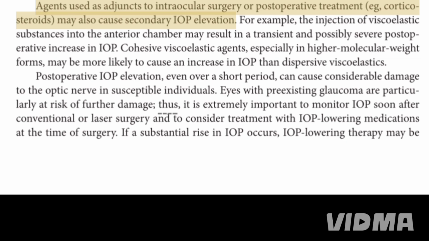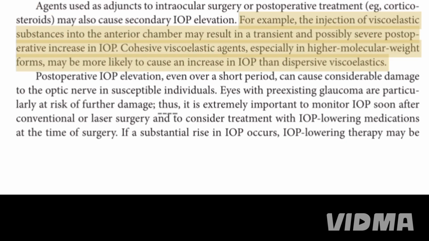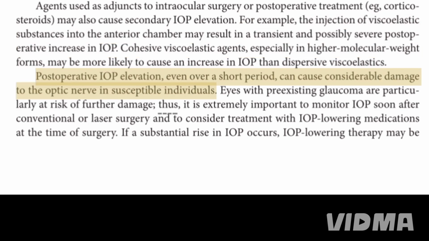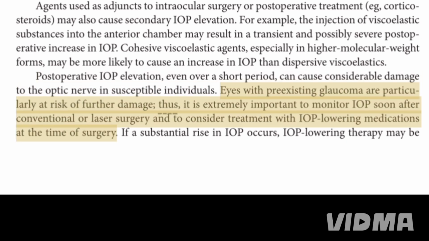IOP elevation. For example, the injection of viscoelastic substances into the anterior chamber may result in a transient and possibly severe postoperative increase in IOP. Cohesive viscoelastic agents, especially in higher molecular weight forms, may be more likely to cause an increase in IOP than dispersive viscoelastics. Postoperative IOP elevation, even over a short period, can cause considerable damage to the optic nerve in susceptible individuals. Eyes with pre-existing glaucoma are particularly at risk of further damage.